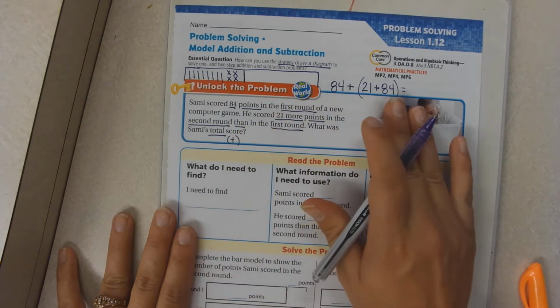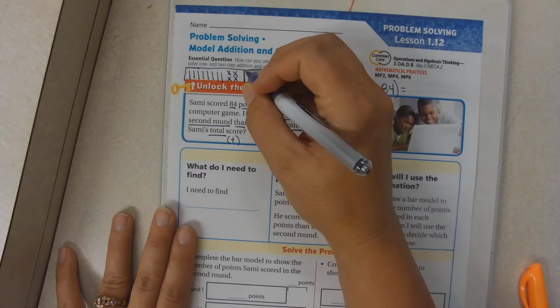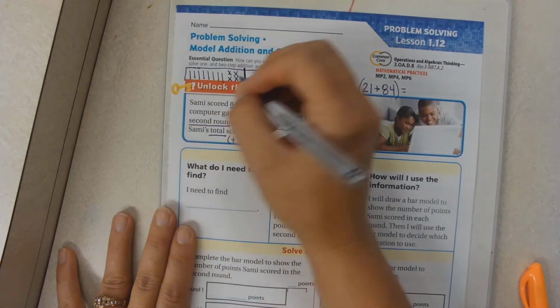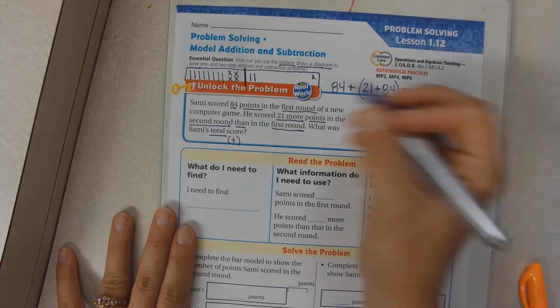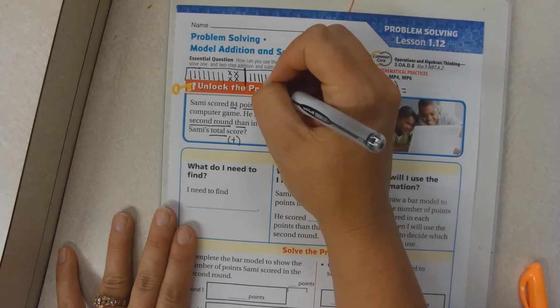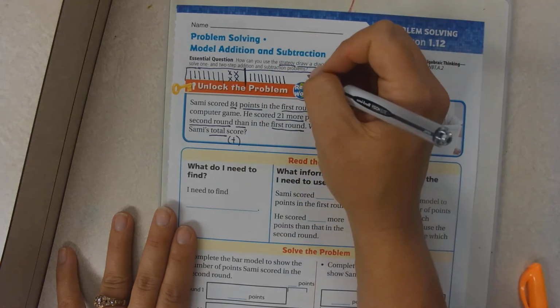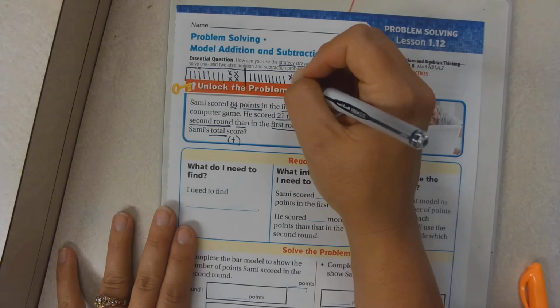Over here, I'm going to do 21 and 84. Let me make that a little bigger so I don't get confused. 10, 20, then 10, 20, 30, 40, 50, 60, 70, 80, and 1, 2, 3, 4.